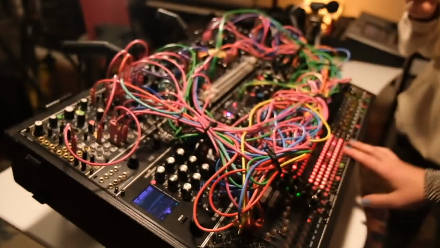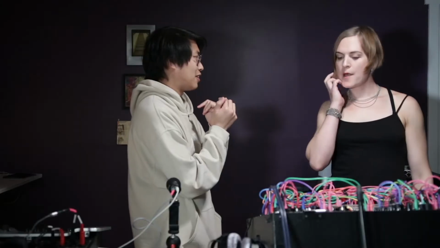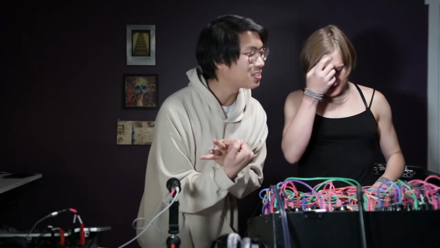So that's four synth voices then, right? You have the chainsaw, the cloud terrarium, the rings, and then the through zero. Yeah, it's cloud terrarium, chainsaw, the ZPO, and Rings.